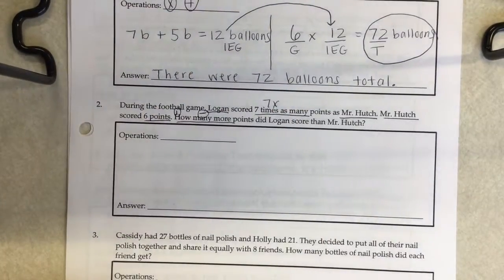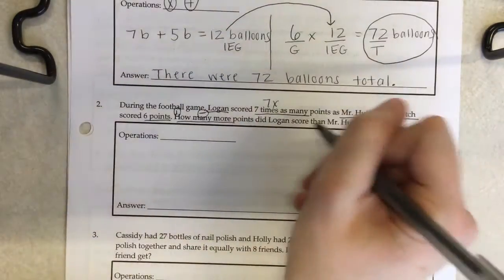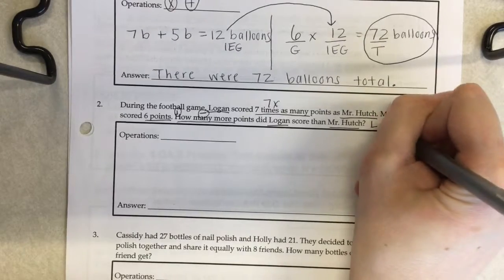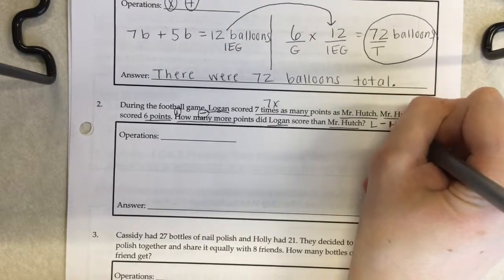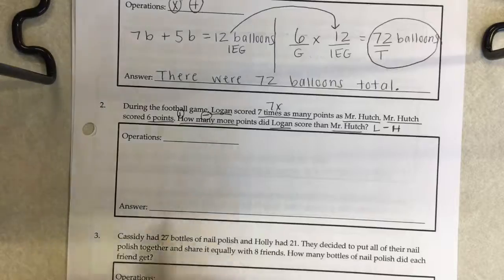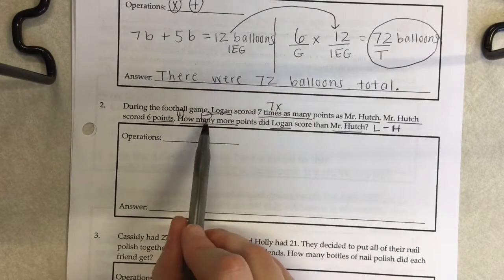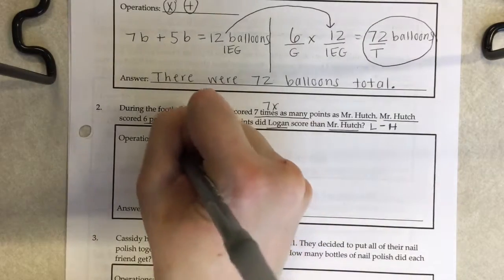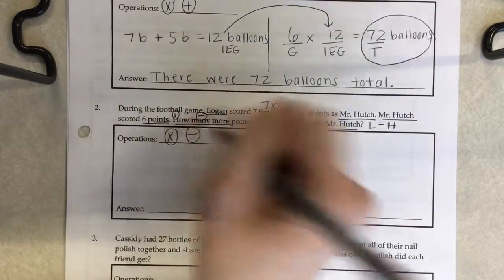I'm going to number that. And I'm trying to find out how many more points Logan scored than Mr. Hutch. So I know I'm going to have to do L minus H. So I see I have times and I have minus. That's 2 operations, so I'm going to have to do a 2-step problem. So for operations, I'm going to put times and minus.